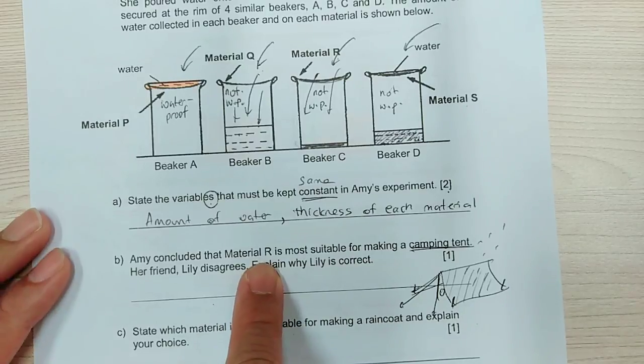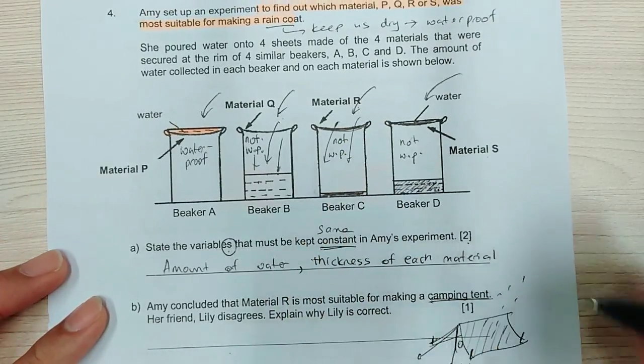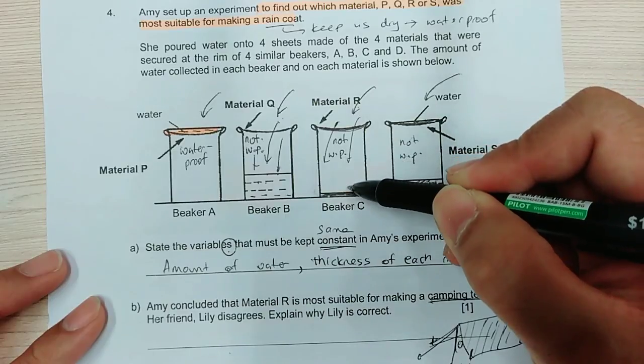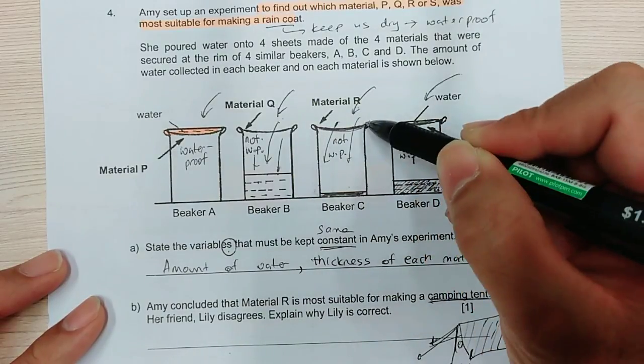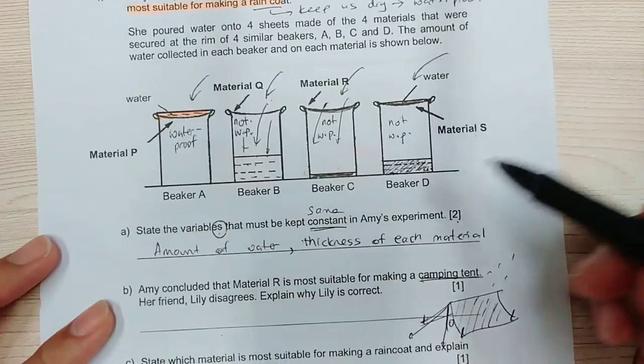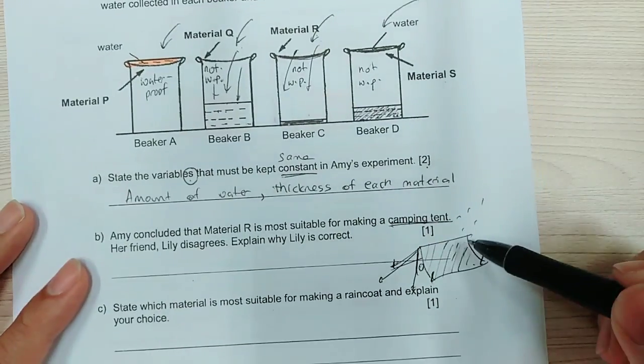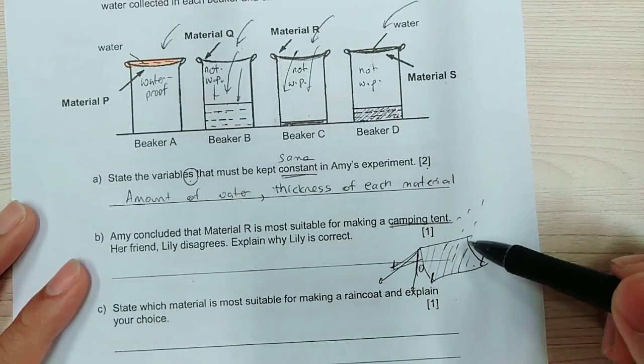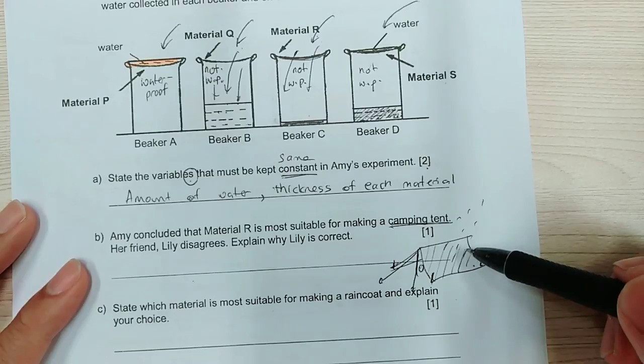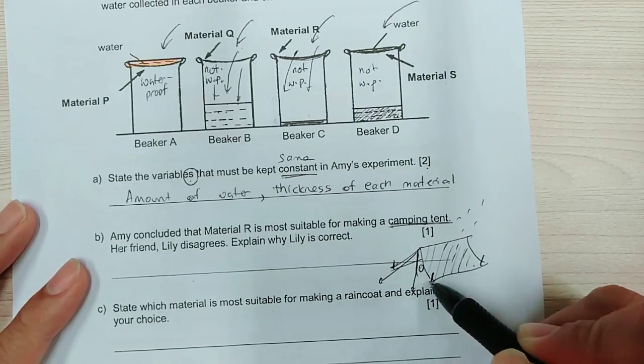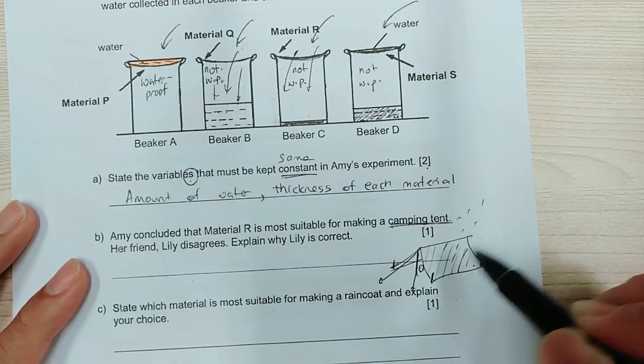Let's see, R. Is R waterproof? No. You see, some water could go in, and this material could absorb some water as well. That means that if this R is used to make the tent, it will become very wet, very heavy, very soggy. Imagine you're inside, and this wet, soggy tent will just fall on you.